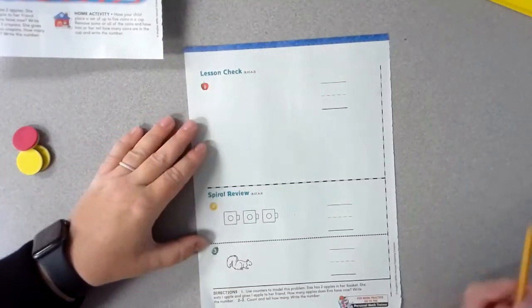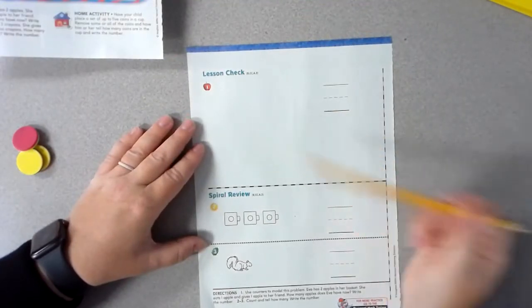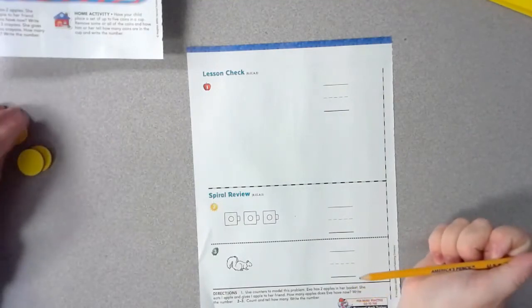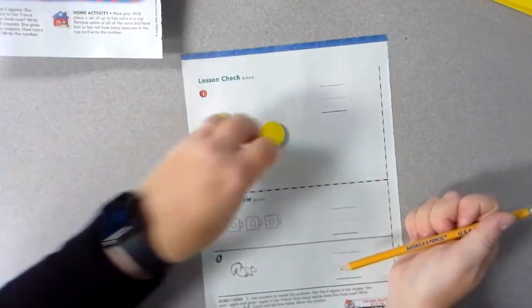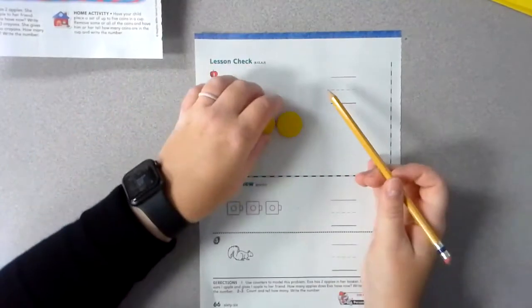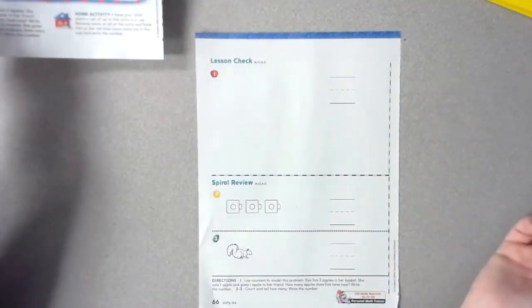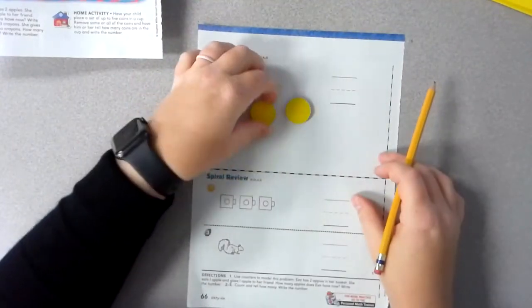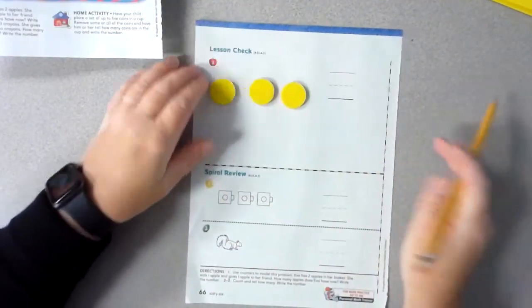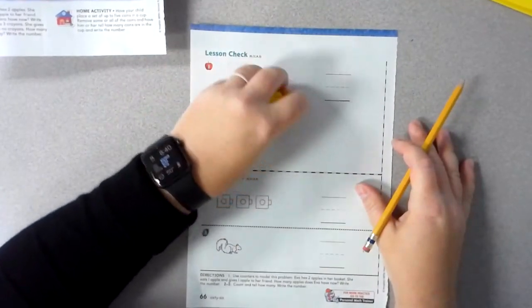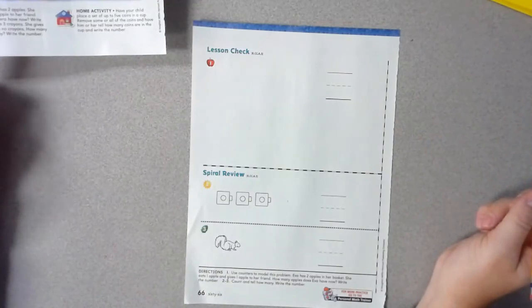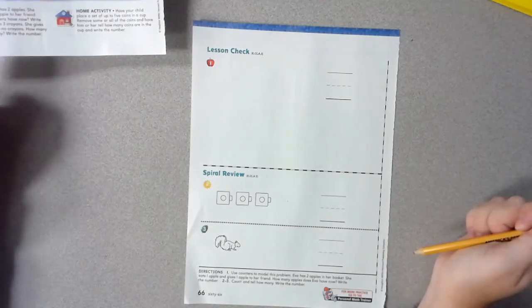And then you're going to do your last page. Use counters to model this problem. Anytime that our question says that, you can use your counters to show, but then also draw them for me, okay? Because once you take them off the paper, I can't see them. Or if you want to, send a picture of you with them on there and drawing them, that's okay too. So use counters to model this problem. Eva has 2 apples in her basket. She eats 1 apple and gives 1 apple to her friend. How many apples does Eva have now?